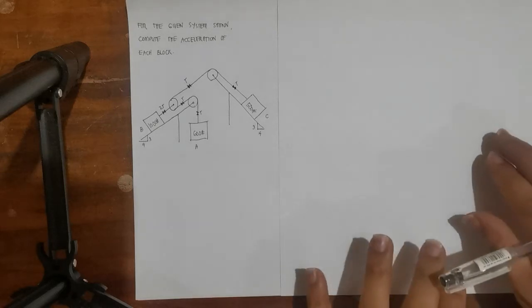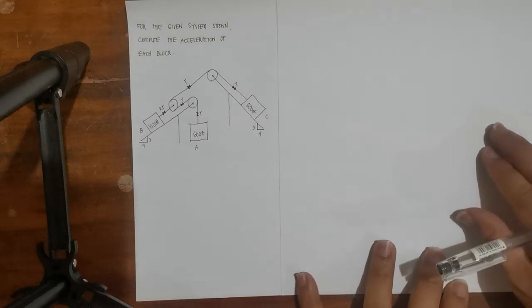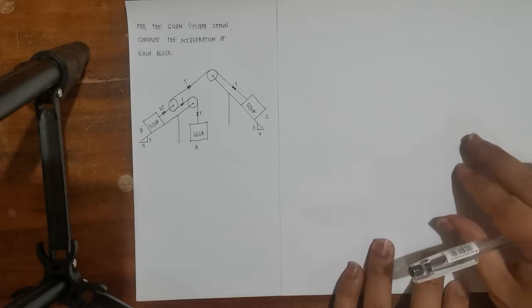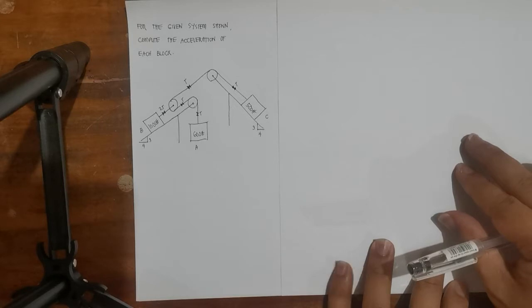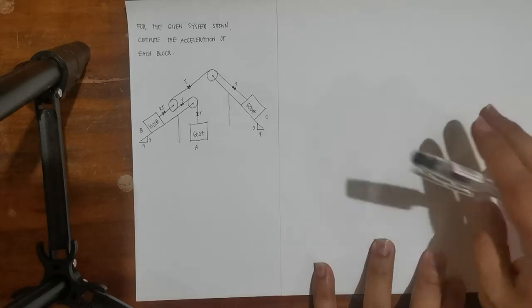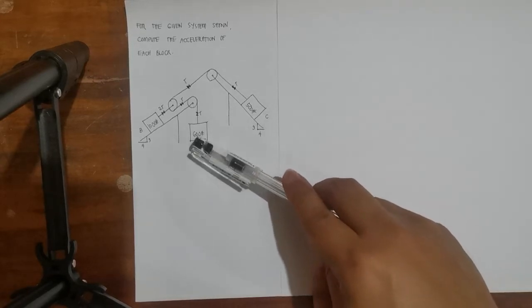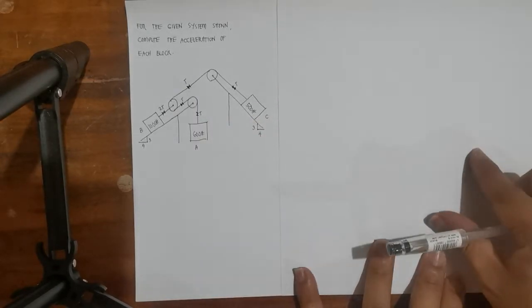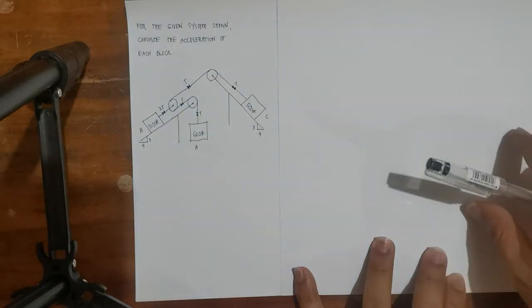Okay, magandang araw po. So, let's solve this sample problem regarding force and acceleration under the kinetics of a particle. For the given system shown, we have to compute the acceleration of each block. Meron tayong tatlong blocks, A, B, and C in our given system. So, we are required to compute their acceleration.